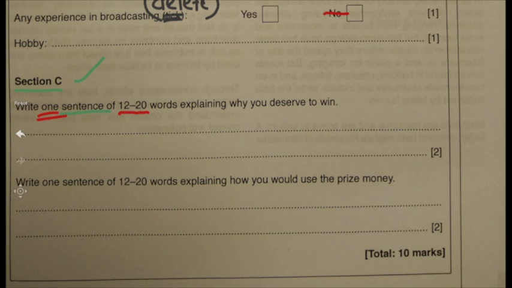You can have 12 words, 13, 14, 15, 16, 17, 18, 19, 20 words, not 21, not 11. You need 12 to 20 words.